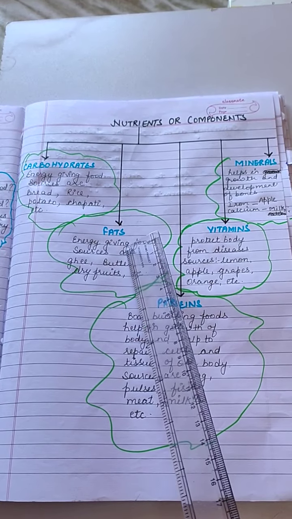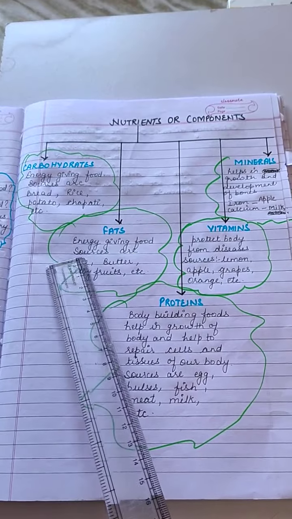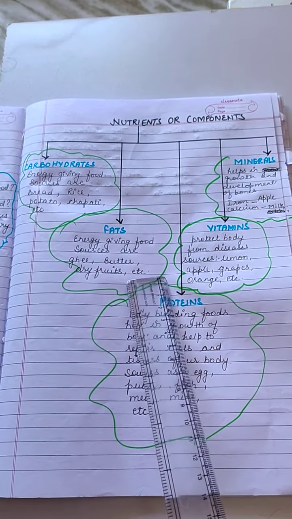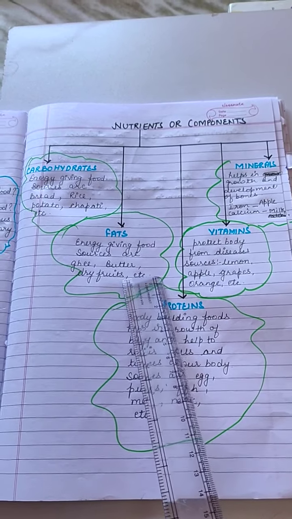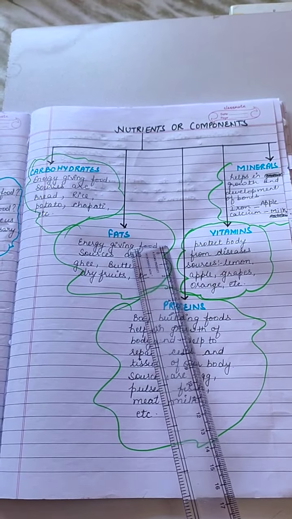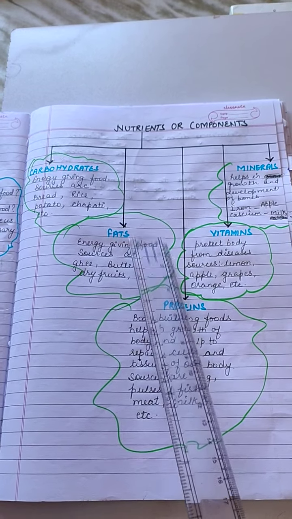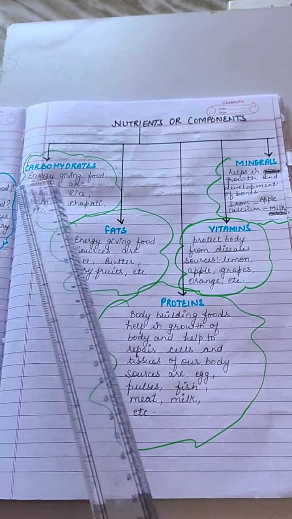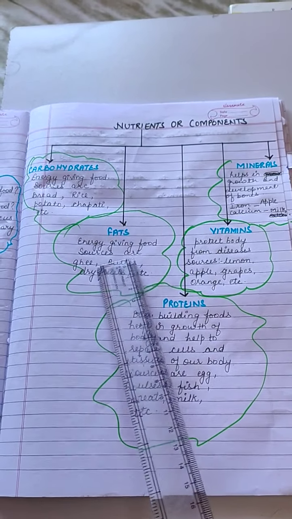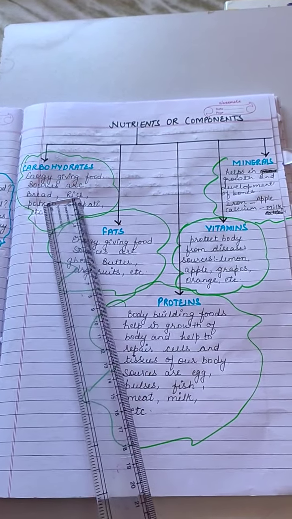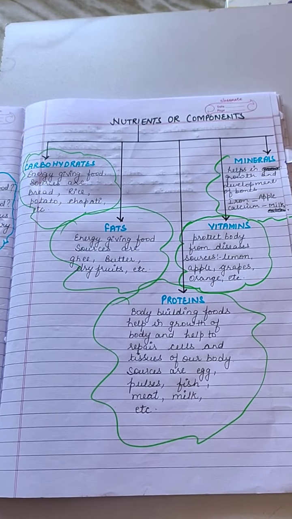Fats are also known as energy giving food, and the sources of fats are ghee, butter, dry fruits, etc. There is one difference between carbohydrates and fats: carbohydrates provide instant energy to our body, but fats need some time to provide energy to our body. But both these are energy giving foods.